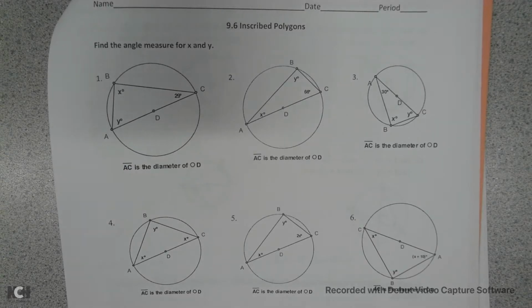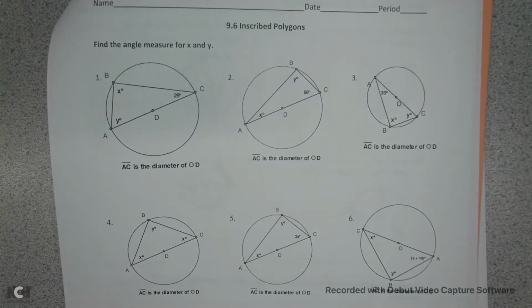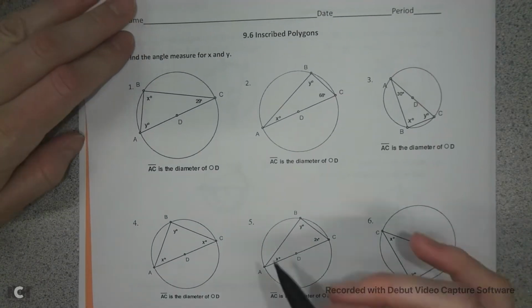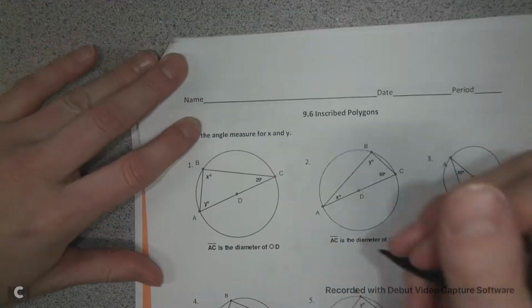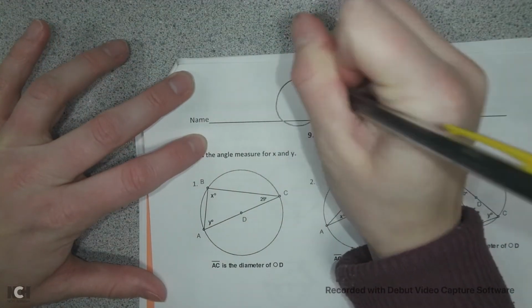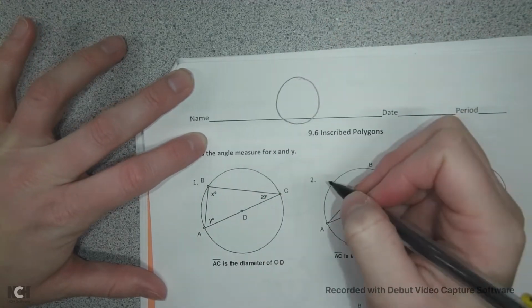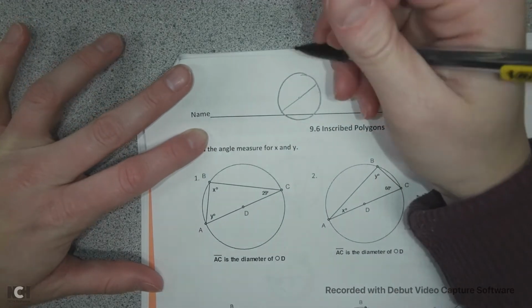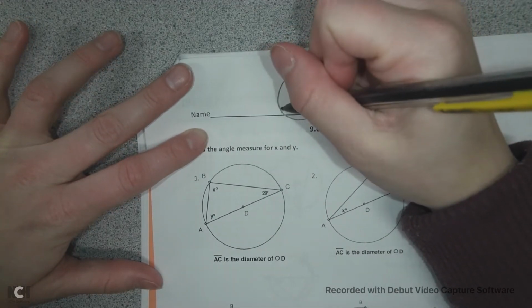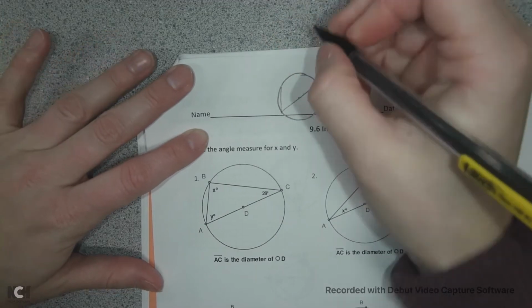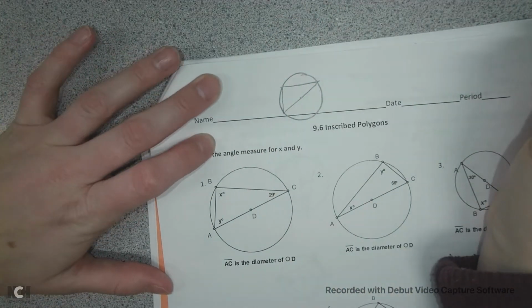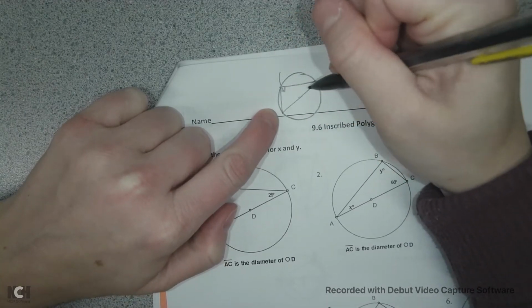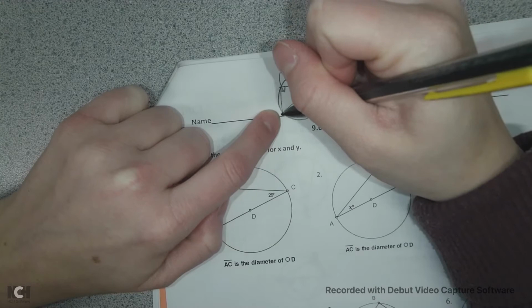Alright guys, so today we are going to be talking about inscribed polygons. So basically a many-sided figure that is inside of a circle. Okay, so here's what you need to know. When you have a triangle that cuts through a diameter of your circle, the measurements from one side to another side, like if I'm talking about this angle right here, I'm using this part of my arc and this part of my arc.